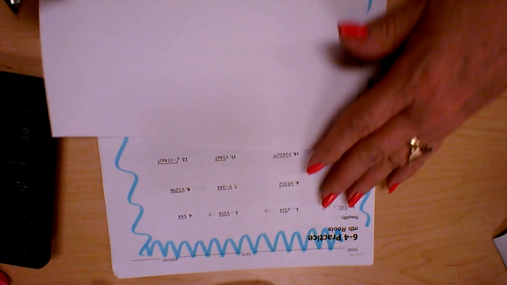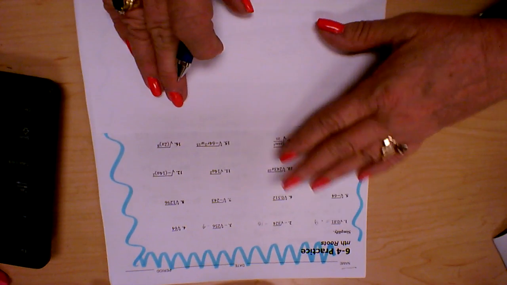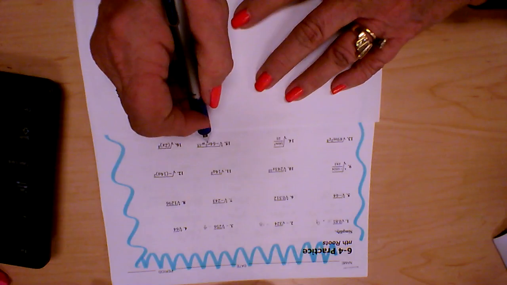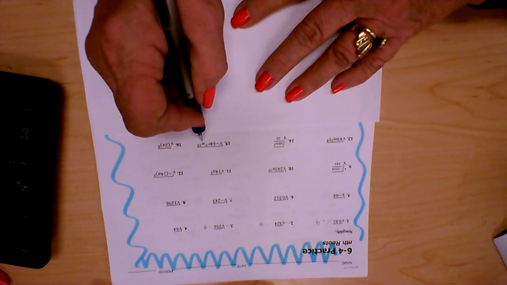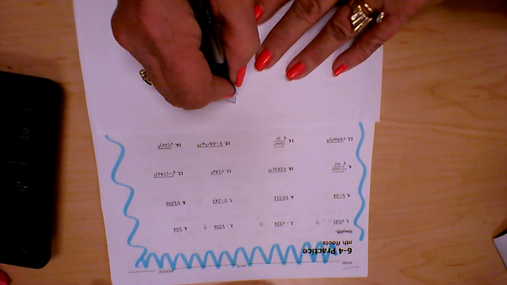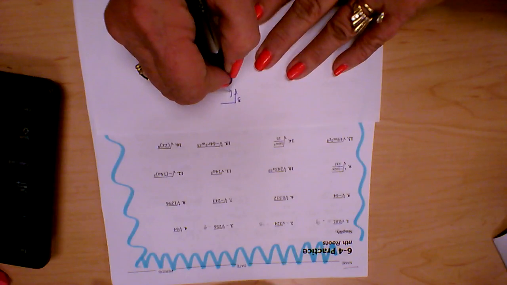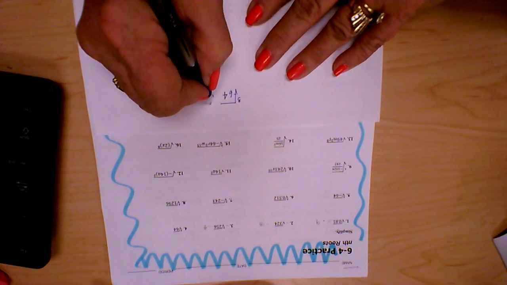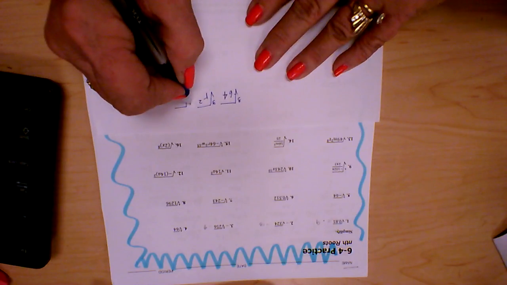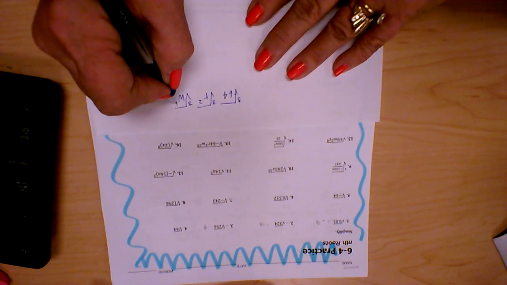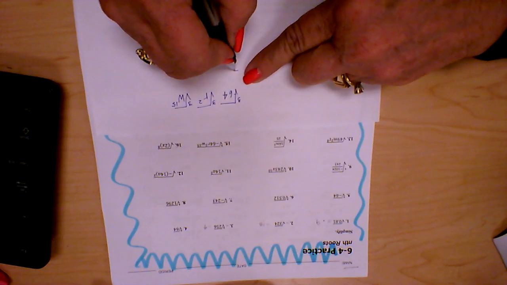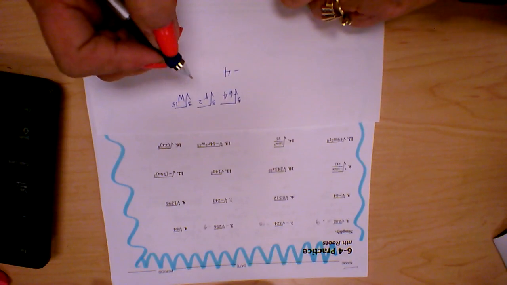Alright, y'all, let's look at number 15. We're taking the cube root of negative 64 r to the second power w to the 15th power. If we rewrite this as the cube root of negative 64, the cube root of r squared, and the cube root of w to the 15th power, the cube root of negative 64 is negative 4.